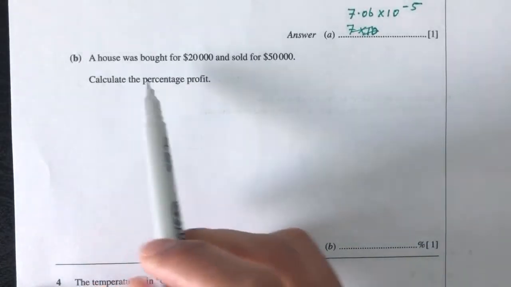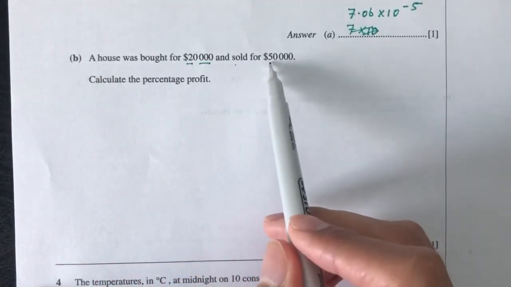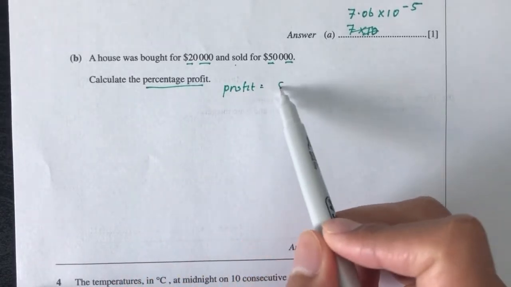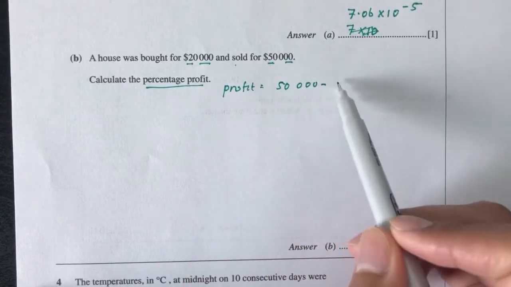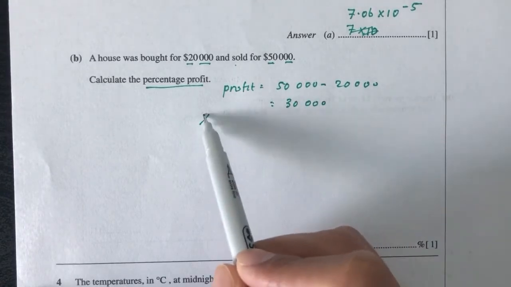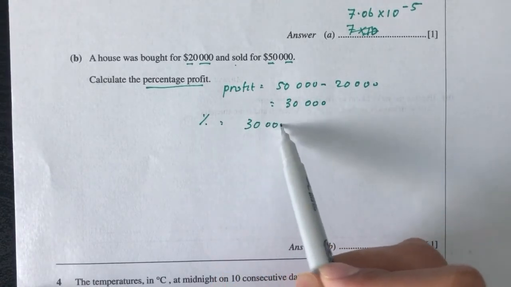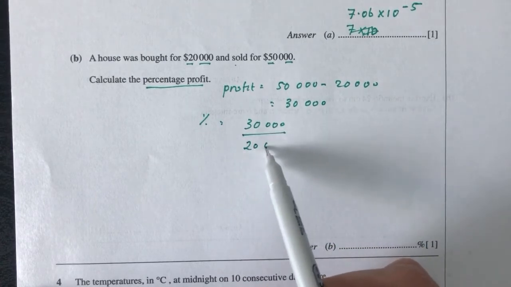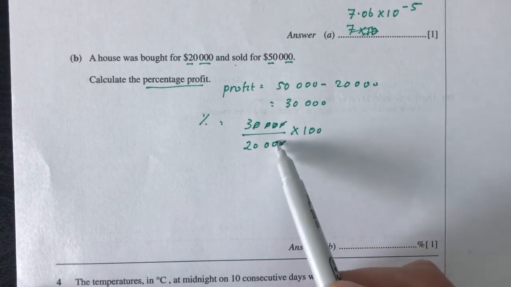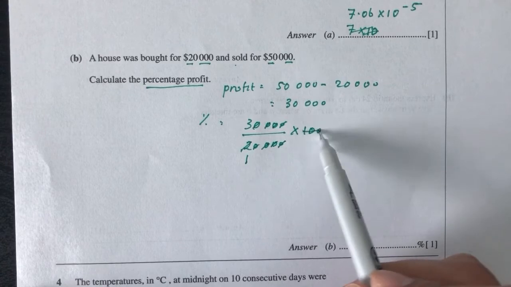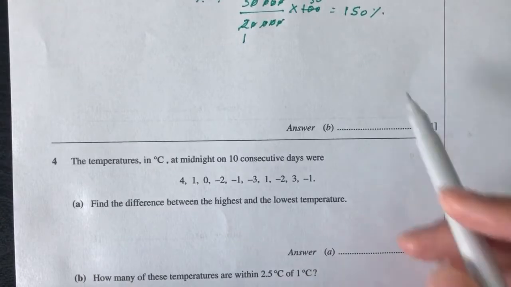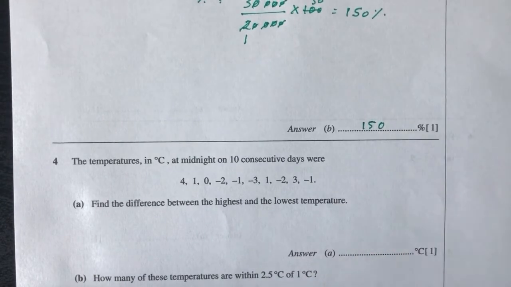Part B, a house was bought for 20,000 and sold for 50,000. Percentage profit, what is the profit? Profit is 50,000 minus 20,000, that will be 30,000, and percentage profit will be 30,000 divided by cost, which was 20,000, times 100. Dividing by 2, we get 150%. So your answer for part B will be 150% for the percentage profit.